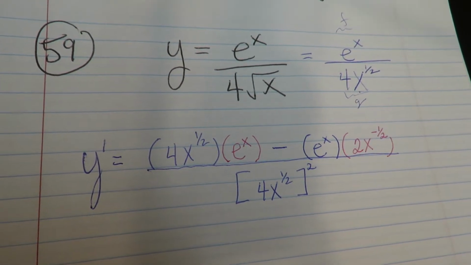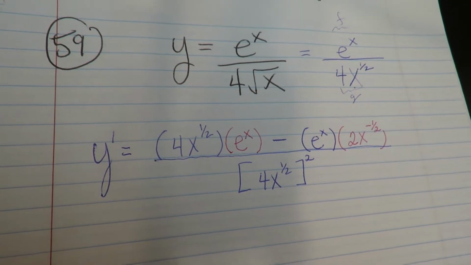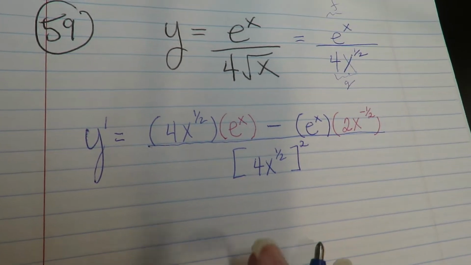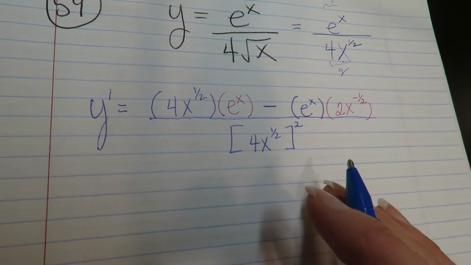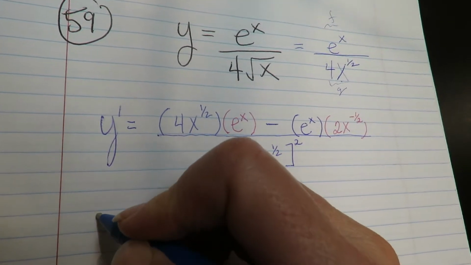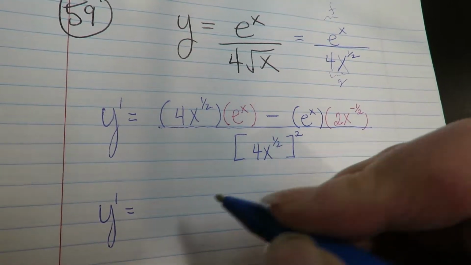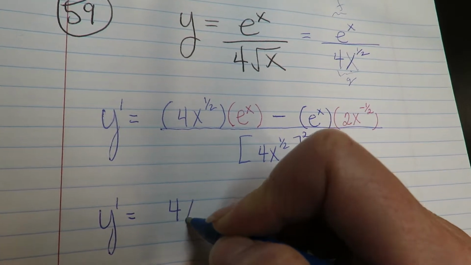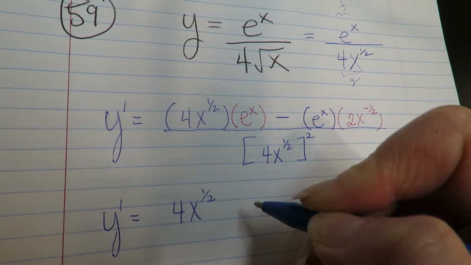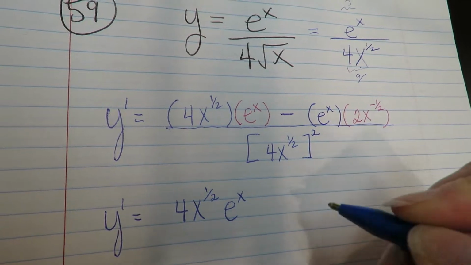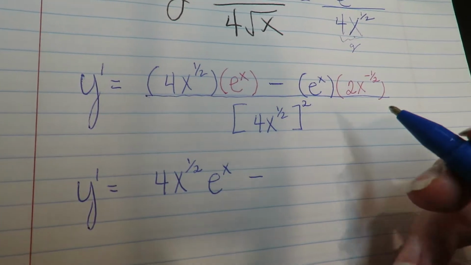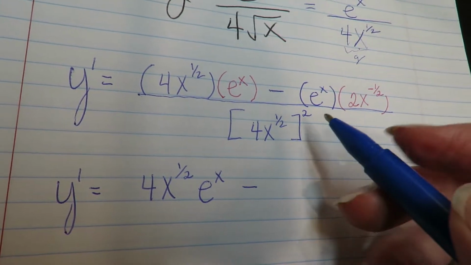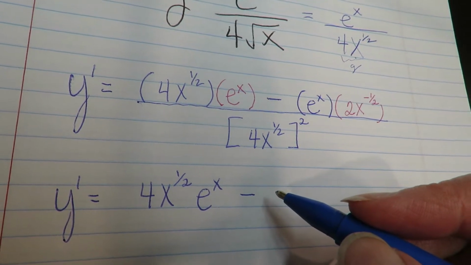Okay, now you can go right to the common factor, but I just sort of like to order things before I do that. When I say order things, and this doesn't have to be you, but my brain likes things in similar patterns.